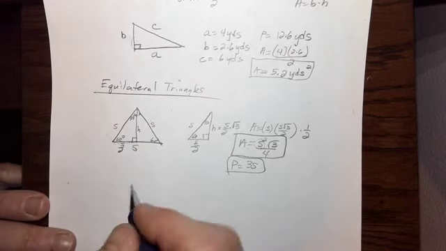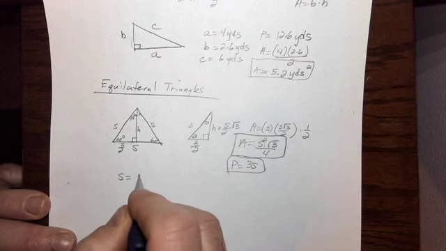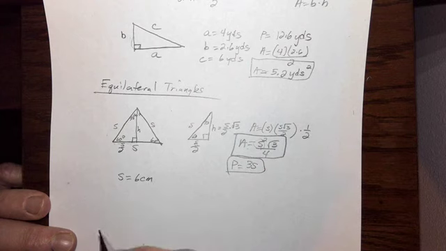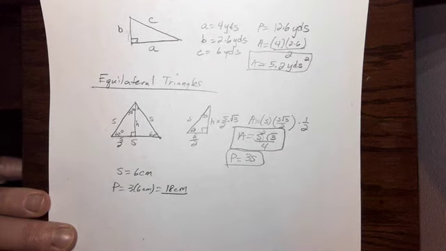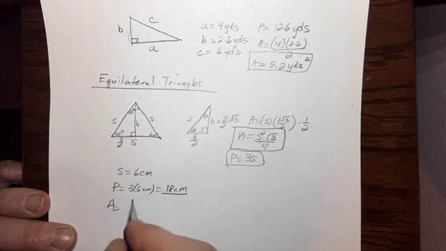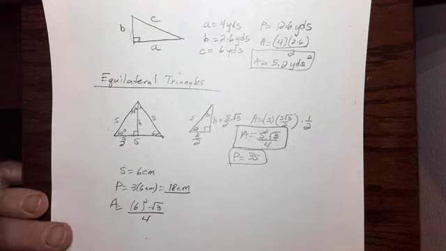So if I gave you an equilateral triangle and I said that S was equal to 6 centimeters, the perimeter is going to be 3 times 6 centimeters, 18 centimeters. The area is going to be the length of the side, 6 squared times the square root of 3 divided by 4.